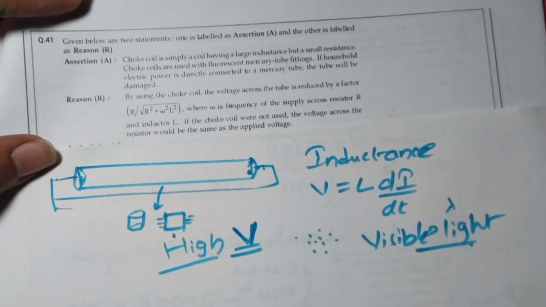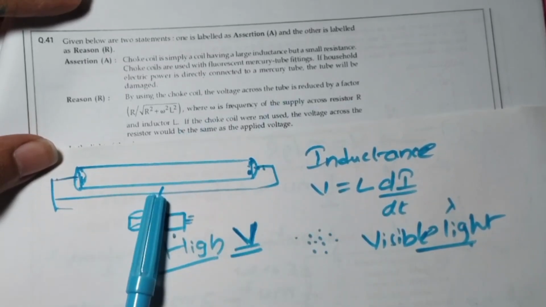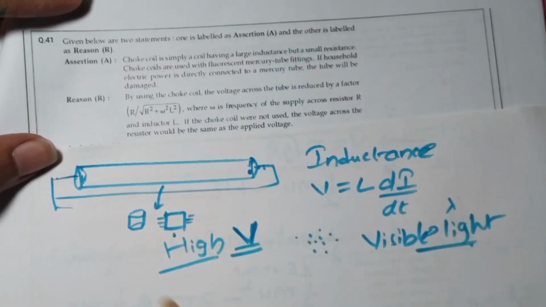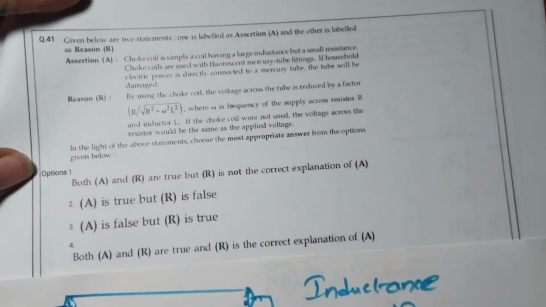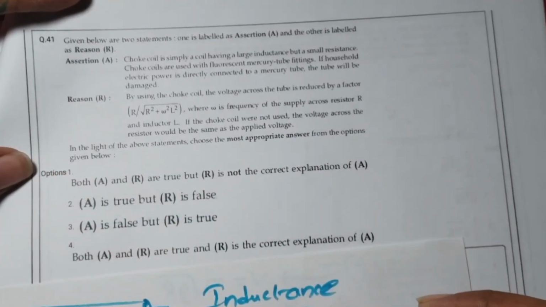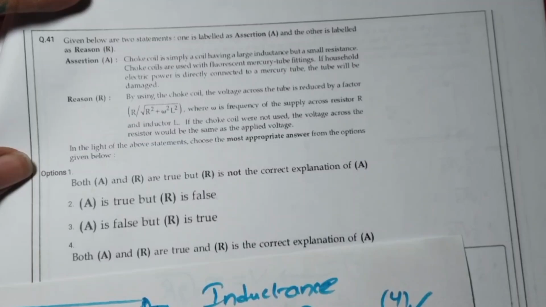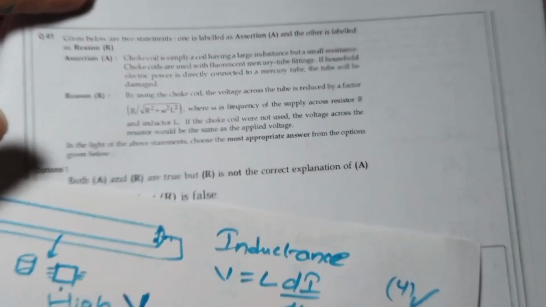So we definitely need choke coil in fluorescent tube light. So both A and R are correct and R is the correct explanation of A, which is obviously option number 4, right?